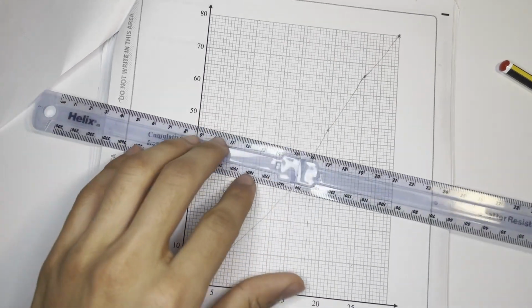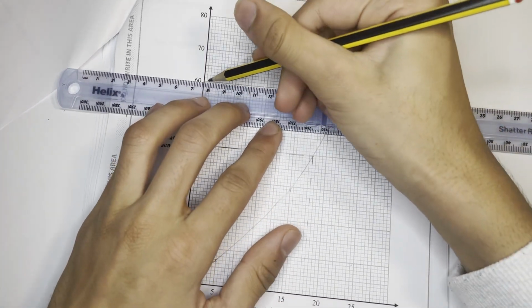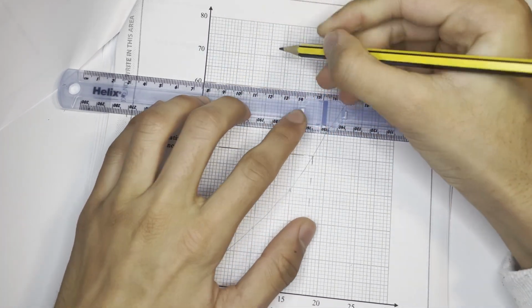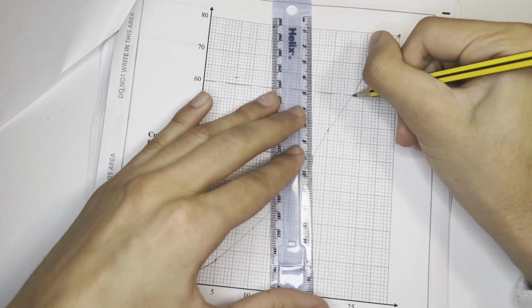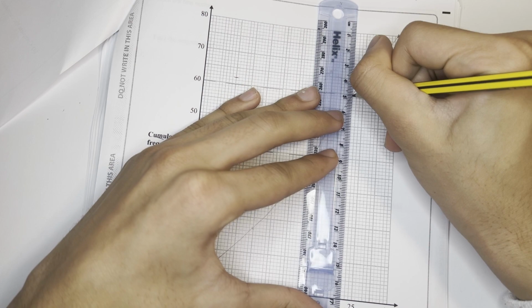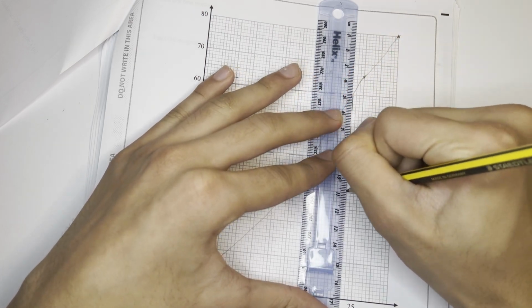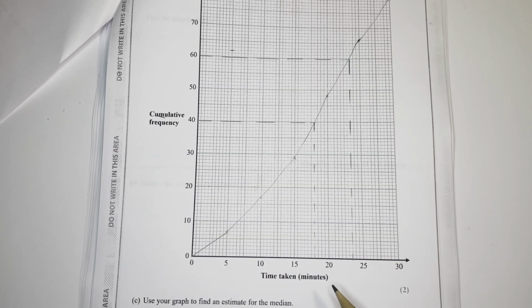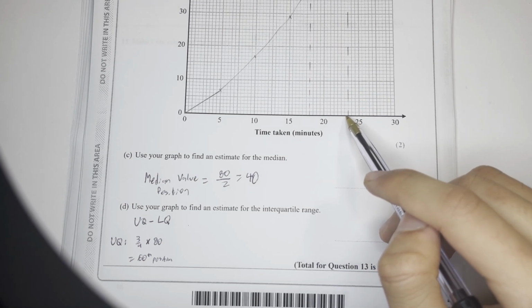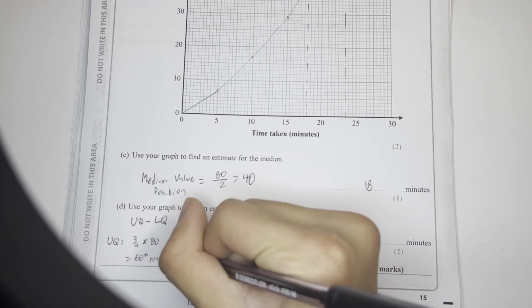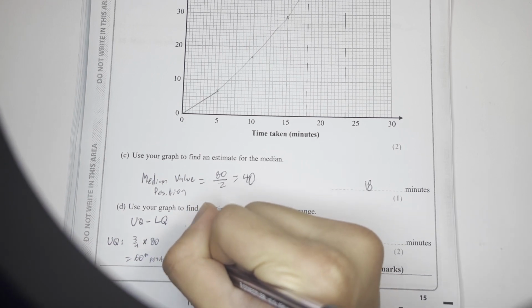Going back to our cumulative frequency graph and drawing a line across from 60, you can see that this reaches this point approximately before we draw it down and read off our time taken value. So reading this value, we find that it's equal to 23.5. So the upper quartile is equal to 23.5.